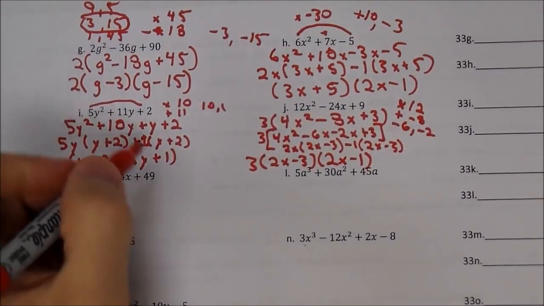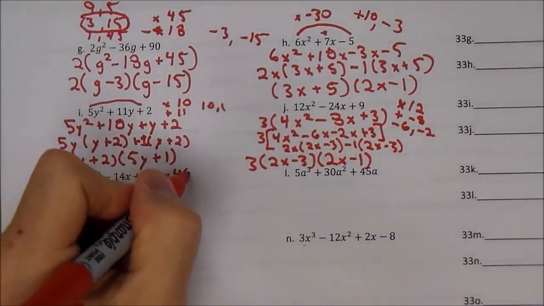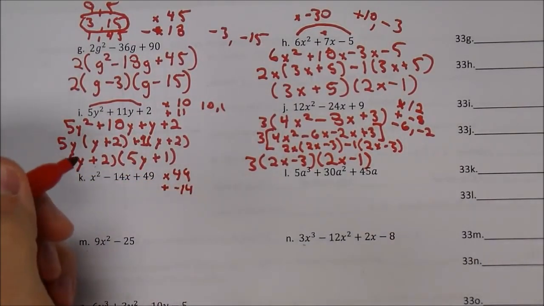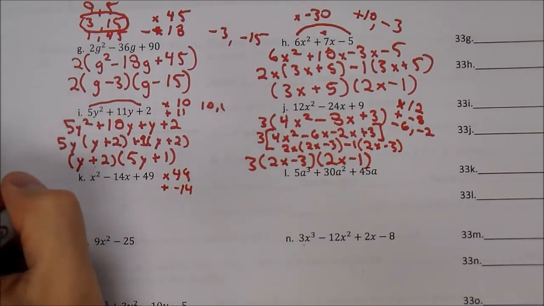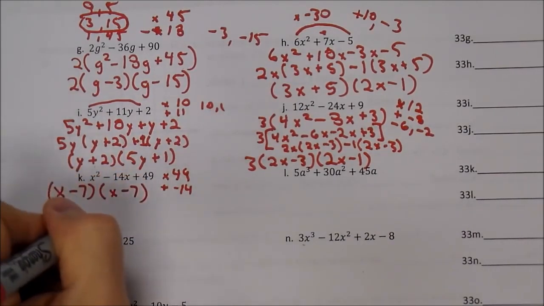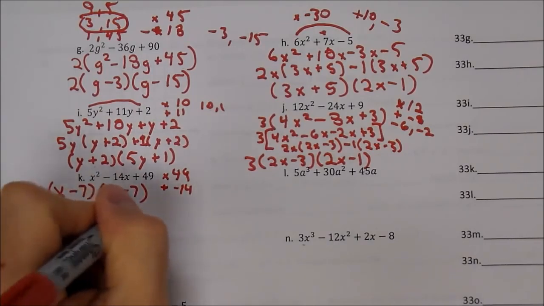For k, I'm looking at multiplying to 49 that adds to -14. So 7 and 7 would give me 49. So I can make these x minus 7, x minus 7, which together would be x minus 7 squared.